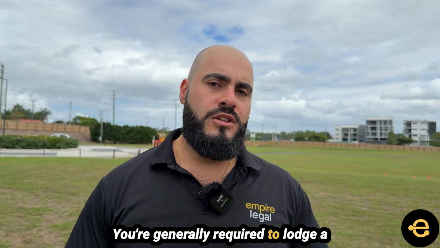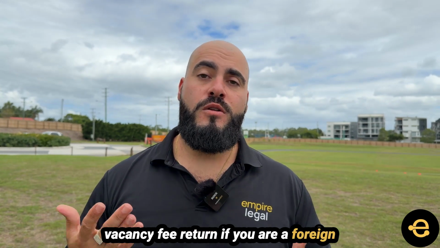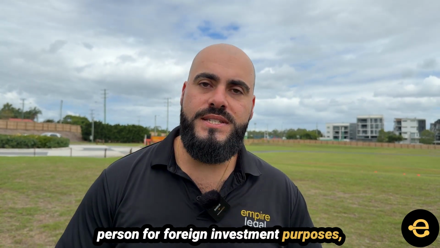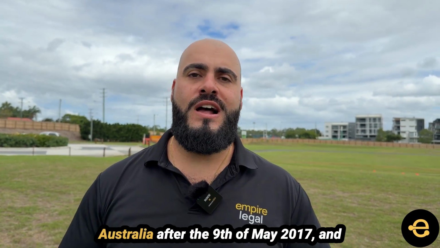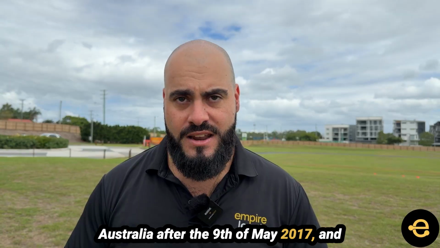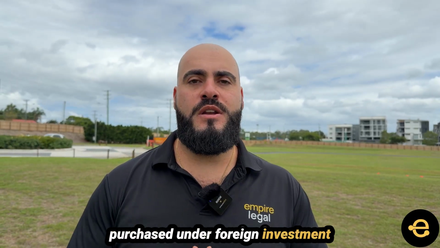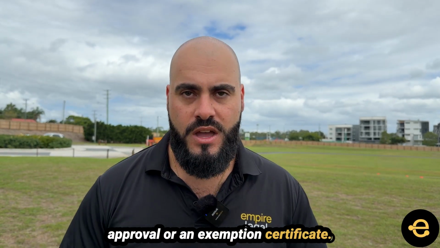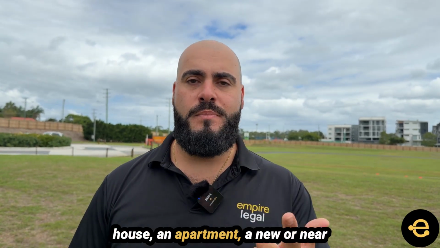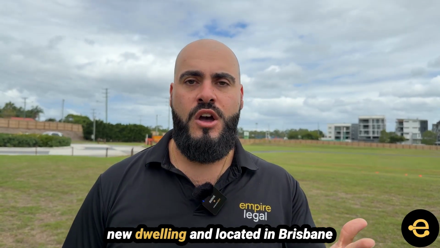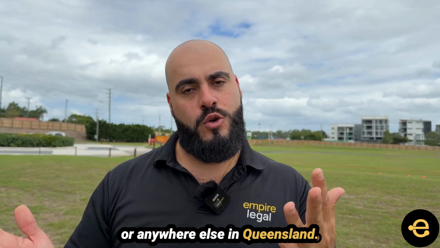So who must lodge a vacancy fee return? You're generally required to lodge a vacancy fee return if you are a foreign person for foreign investment purposes and acquired residential property in Australia after the 9th of May 2017 and purchased under a foreign investment approval or an exemption certificate. This applies where the property is a house, an apartment, a new or near new dwelling, and located in Brisbane or anywhere else in Queensland.